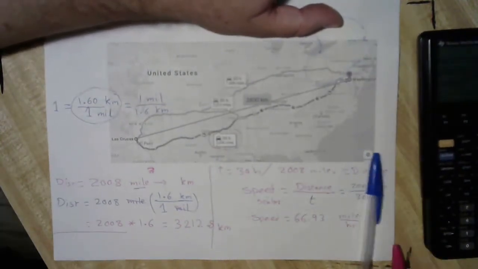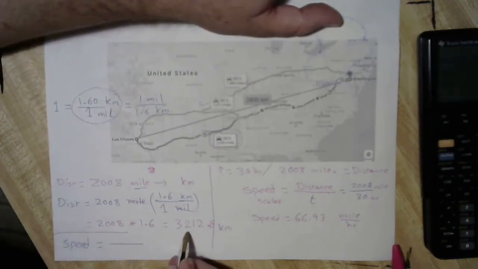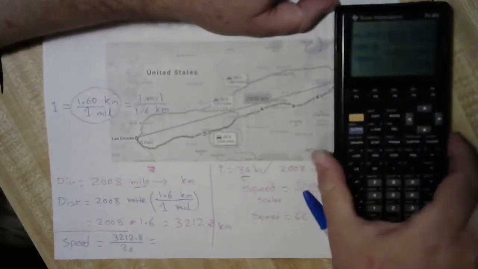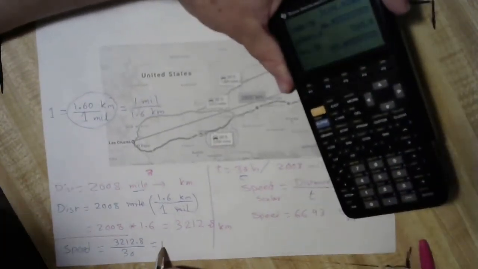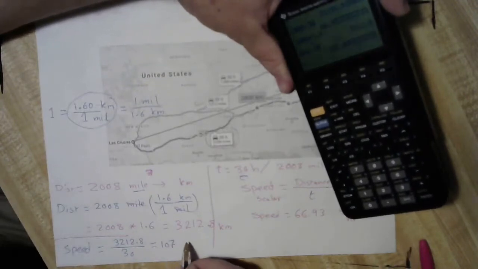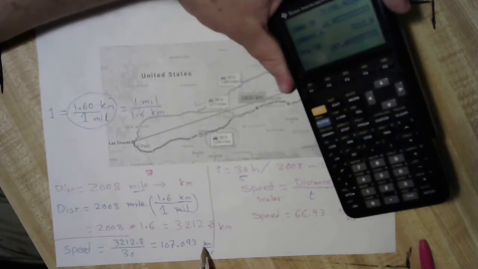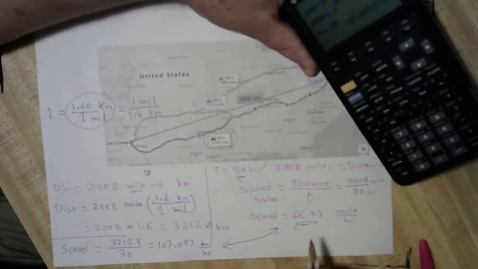So if I need to calculate the speed, it will equal the distance, which is 3212.8 divided by 30 hours, which will equal 107.093 kilometers per hour. This is the speed in kilometers, and this is the speed in miles. It is the same speed with different units.